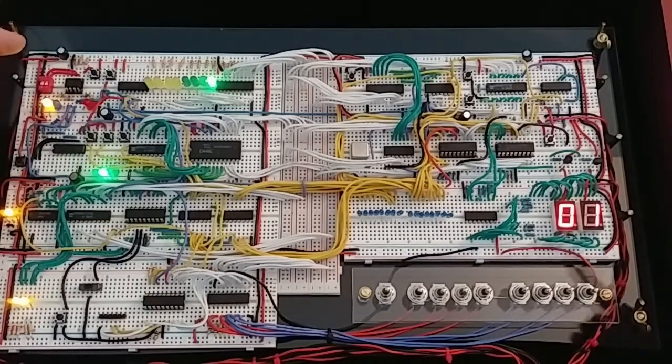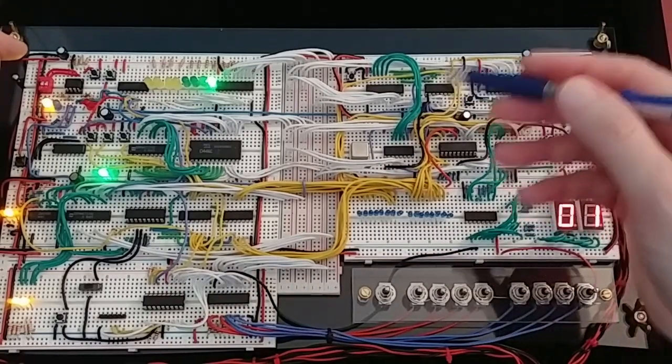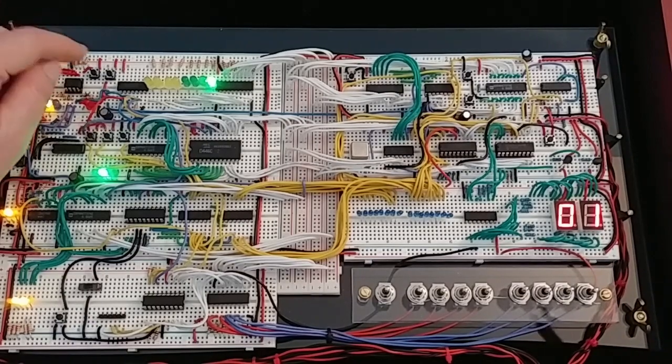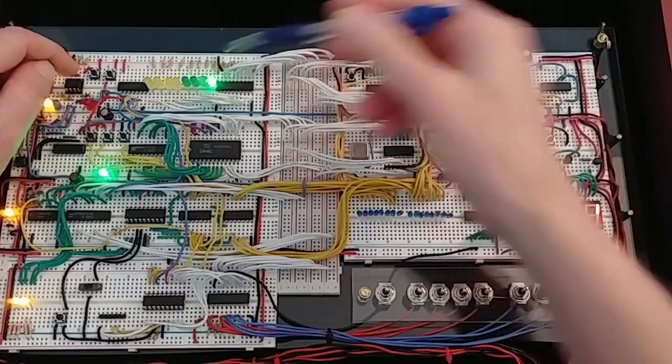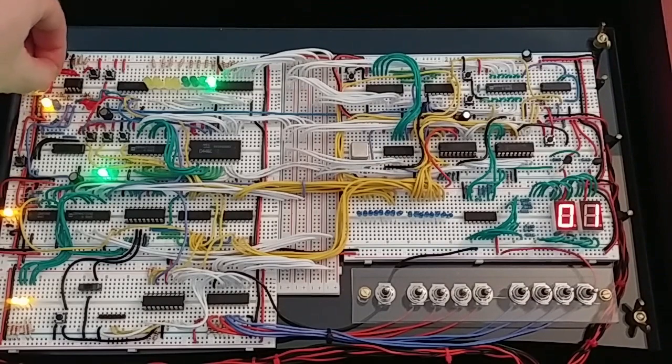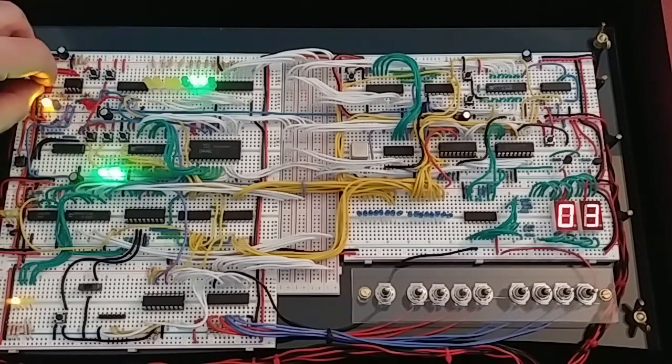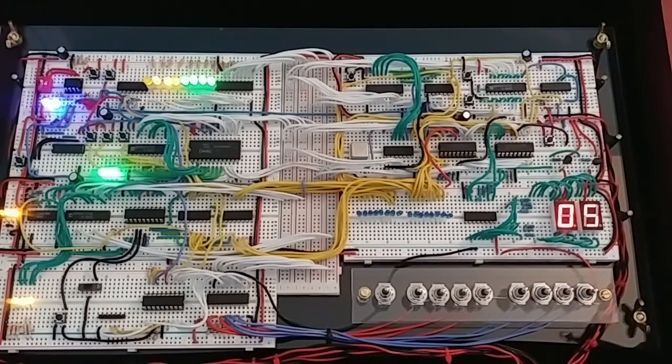All right, so there we went through the cycle. We entered the program, we switched to run mode, and we single-stepped through the program to see how that works. And now we can switch to 2 hertz mode. This is just running at 2 hertz, so you see we have our counter going. All right, let's drop that down. Let's go up to 500 hertz. So we're at 500 hertz now.